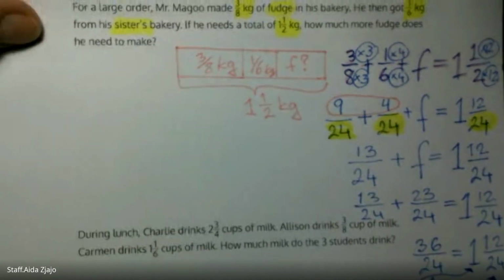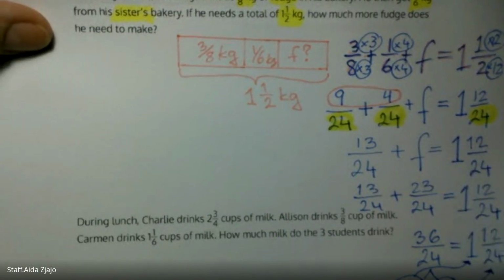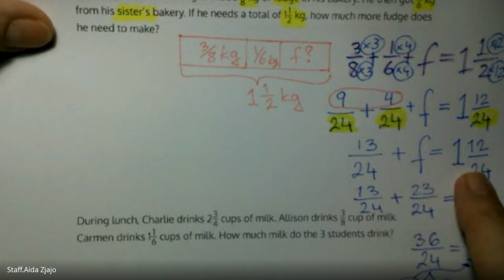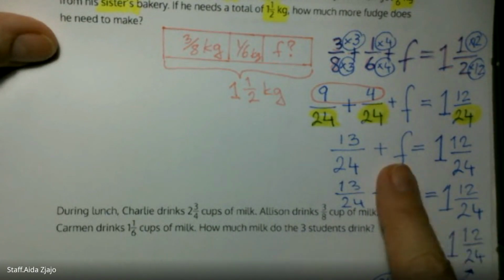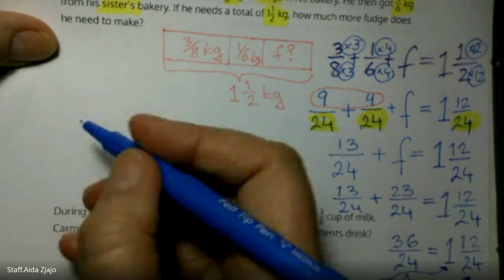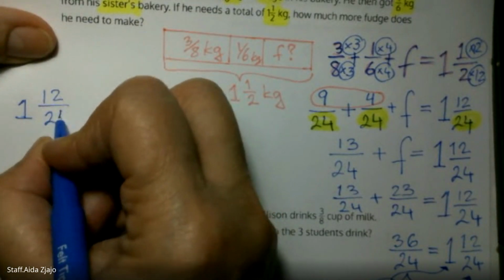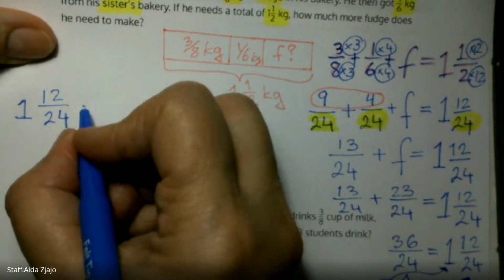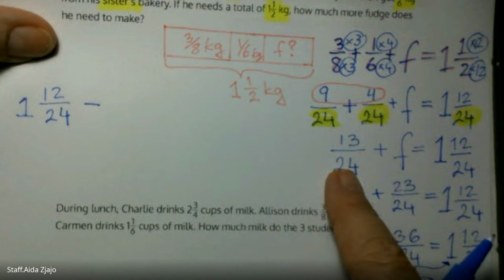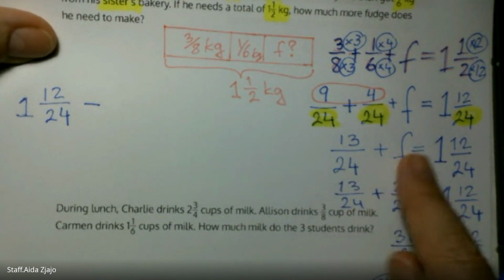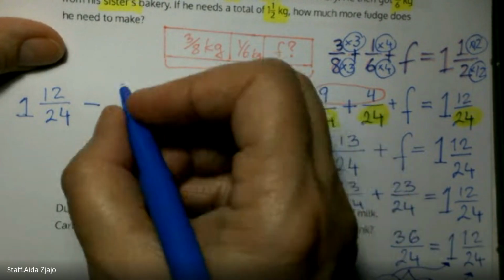Since all this has to be 1 whole and 1 half, we can also subtract. When we change the pieces to 24ths, we have 1 and 12/24. Part and part makes a whole, so if we take the whole and subtract a part, we get the missing number. So 1 whole and 12/24 minus 13/24.